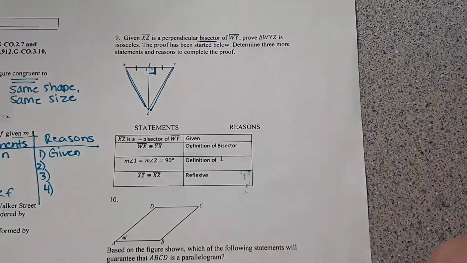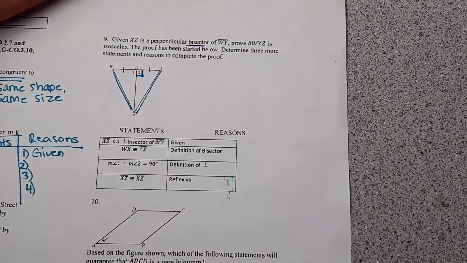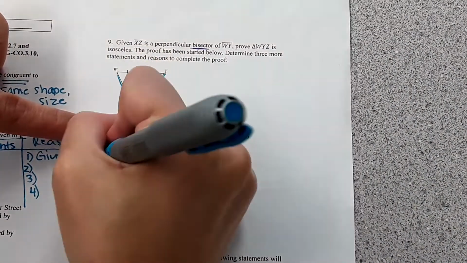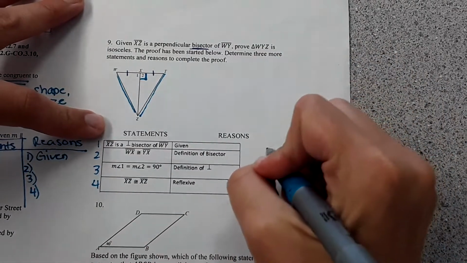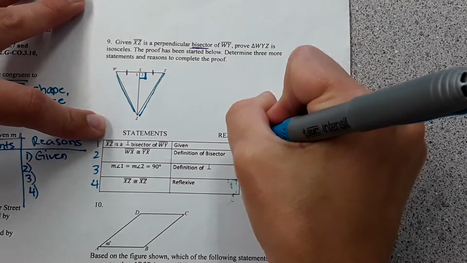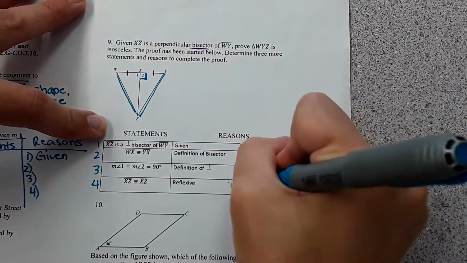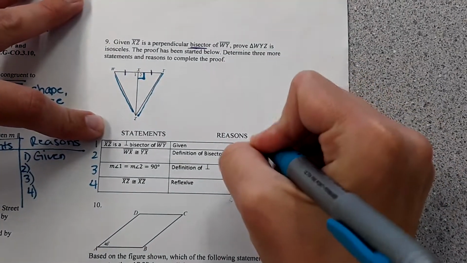Determine 3 more statements and reasons to complete the proof. So they give us 1, 2, 3, 4. There's no room here because I had to kind of condense this, but we're going to do 5, 6, and 7 because it needs 3 more statements and reasons.